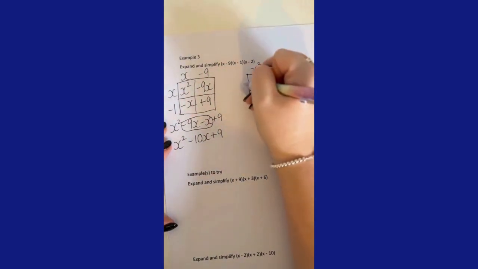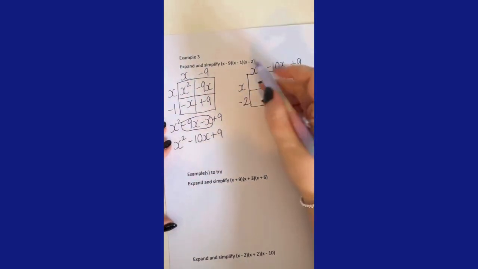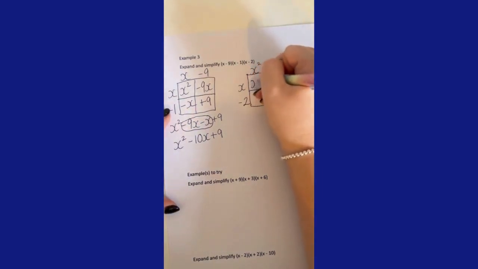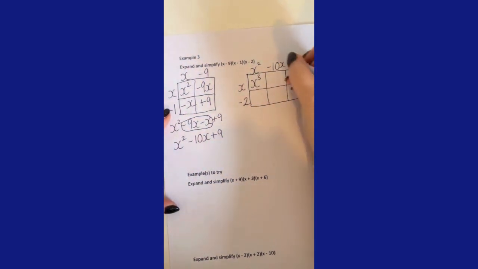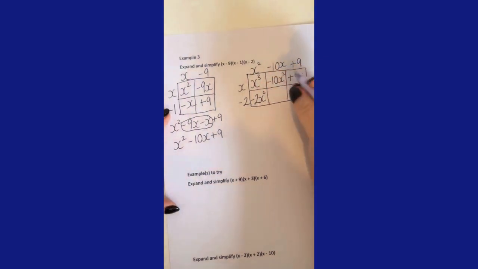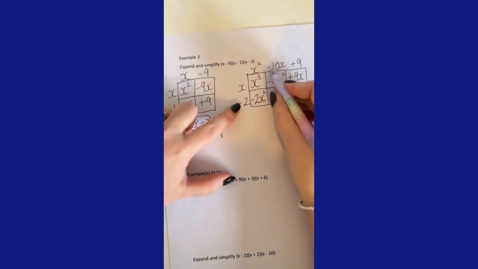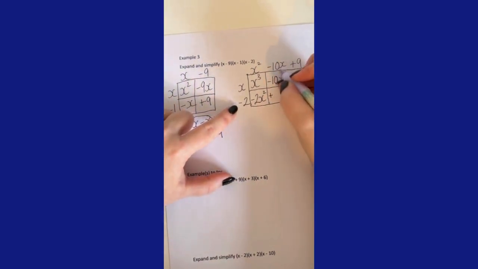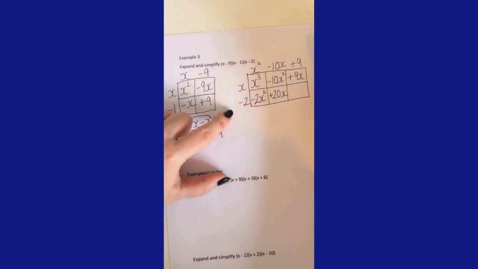So along the top, we're going to have x squared minus 10x plus 9, and down the side, we're going to have x take away 2, because that's our third bracket, which we haven't multiplied by yet. Okay, this box here then, x squared multiplied by x gets me x cubed, minus 10x multiplied by x gets me minus 10x squared, x times by 9 gets me plus 9x, x squared times by minus 2 gets me minus 2x squared, minus 10x times by minus 2. Now because we've got our two negatives, that becomes a positive, and 10x times by 2 gets me plus 20x. 9 times by minus 2 gets me minus 18.